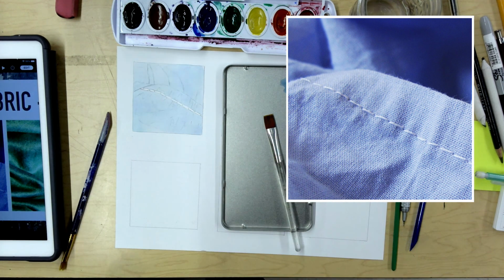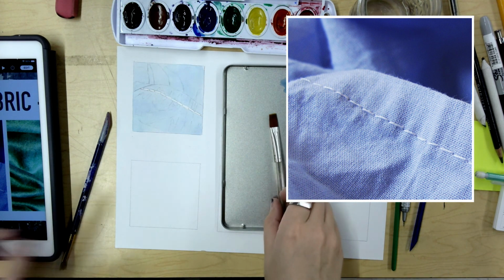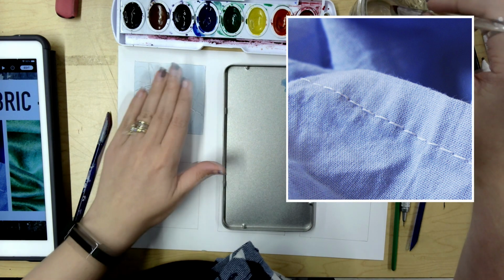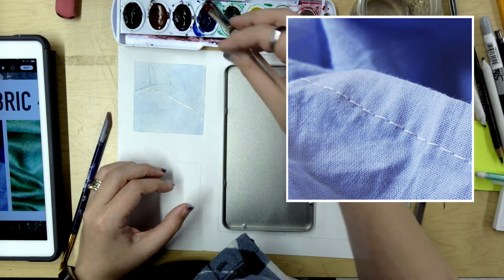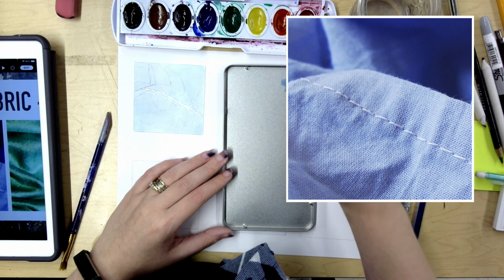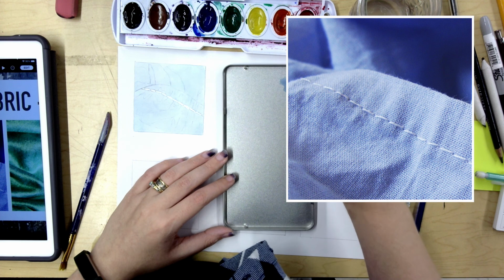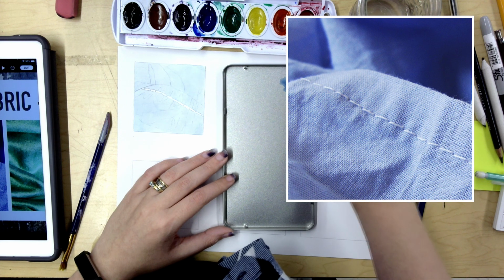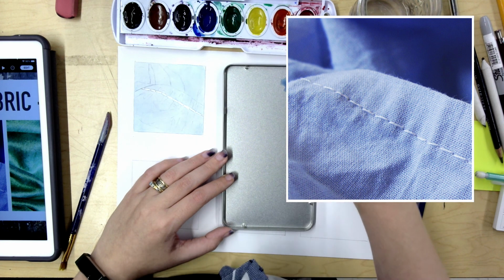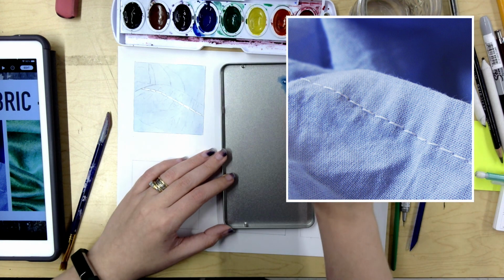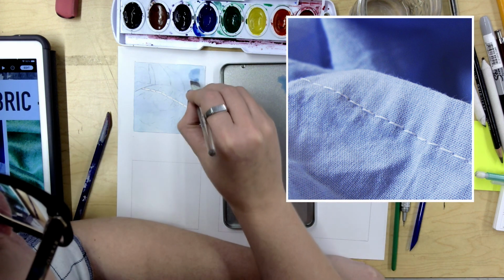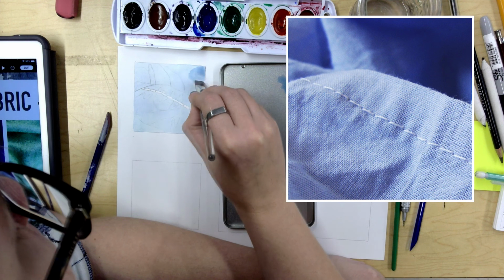Alright, so this has dried a good bit, as it's a little damp to the touch, which is fine. It doesn't have to be completely 100% dry. So I will go ahead and add a little bit more pigment to this. And again, I'm going to start in the corner, making sure it's not going to be too dark.